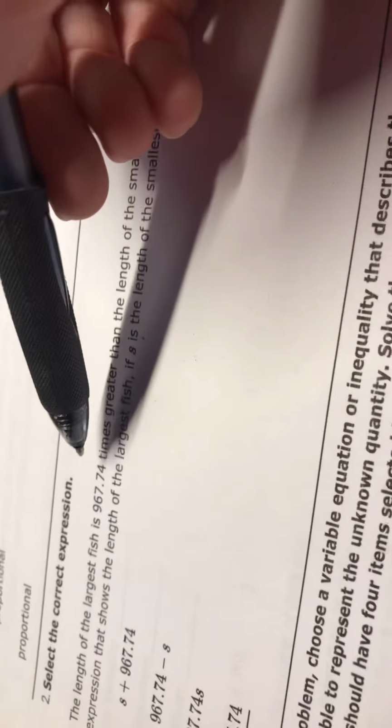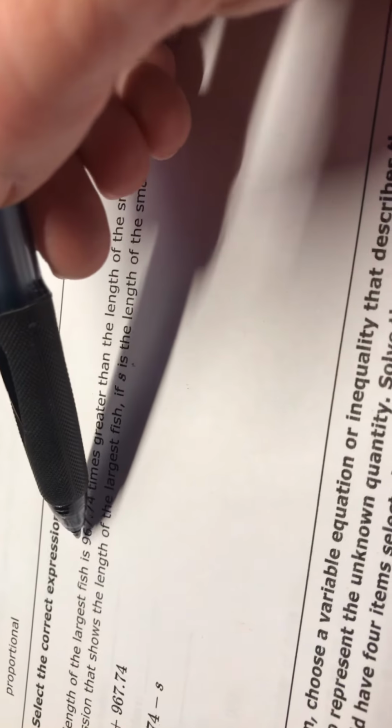So let's look at this. The length of the largest fish is, alright? So we're just going to, if this was a word problem that you had to write, let's just use L. That means largest fish.